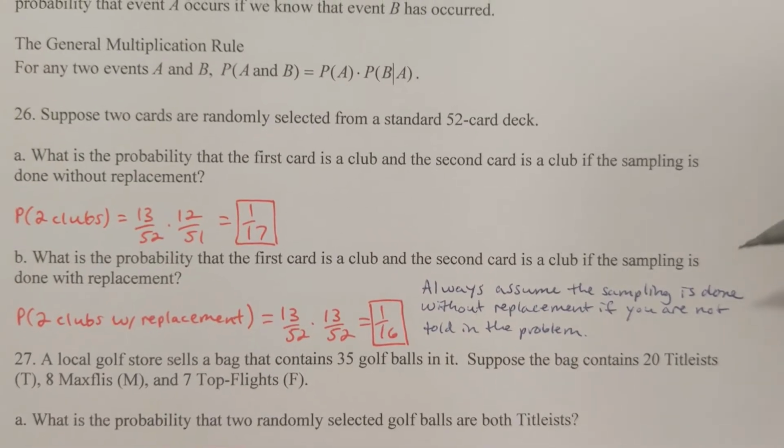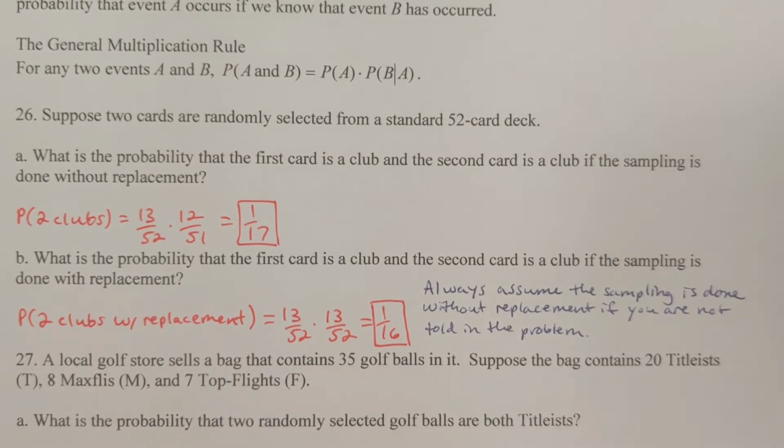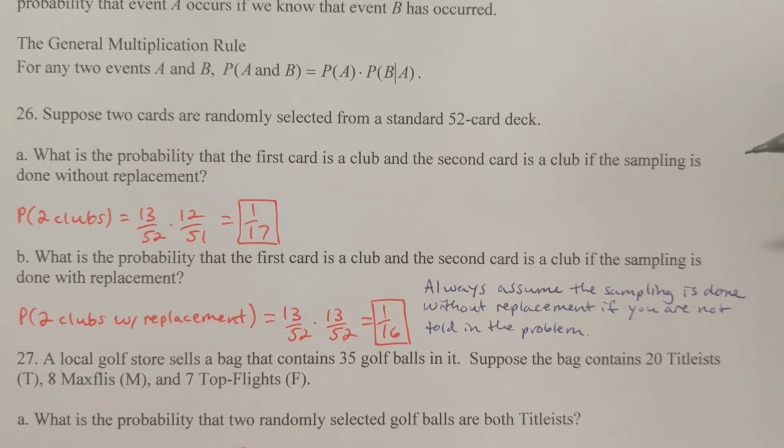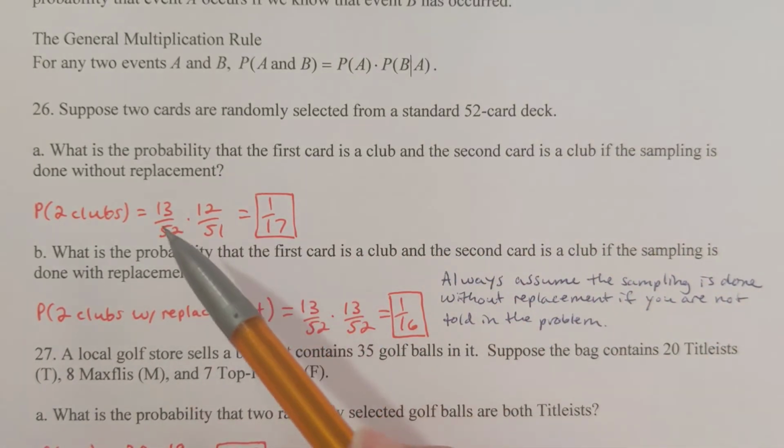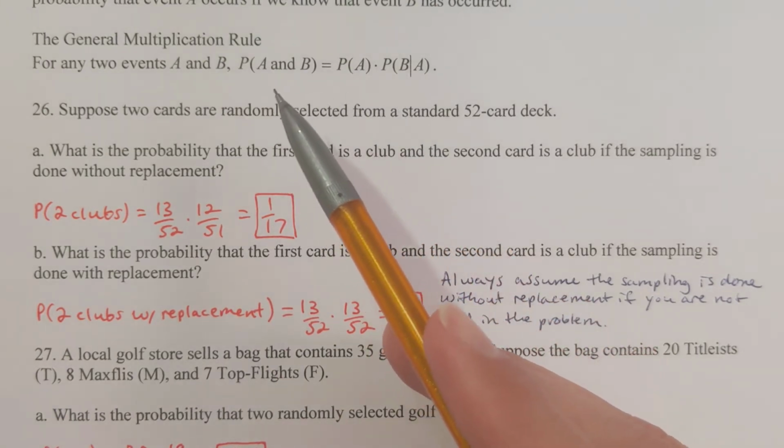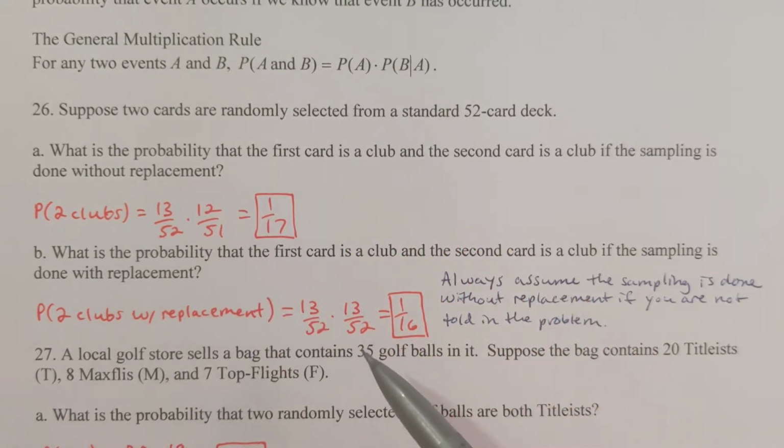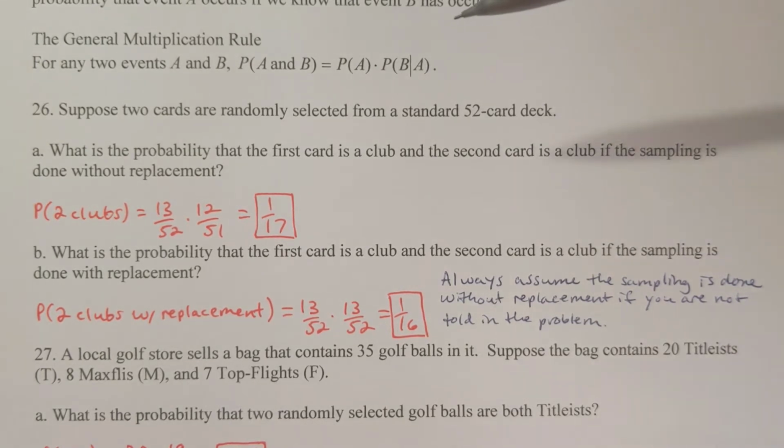There's a note here. Always assume that the sampling is done without replacement if you are not told that in the problem. So never assume that the card is going back in the deck or anything like that unless you're told that information. And by the way, just to tie this in, whenever you're selecting multiple items from a bag, a box, a deck of cards, whatever, it's always going to be the multiplication rule if you're selecting multiple items. And is a key word.